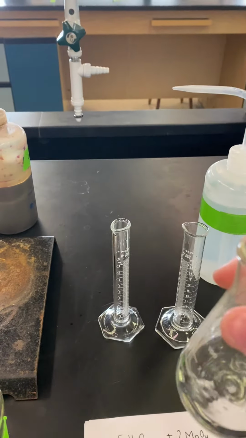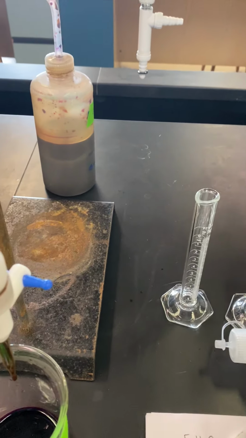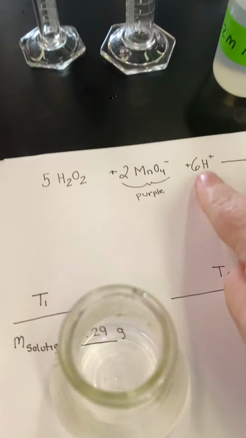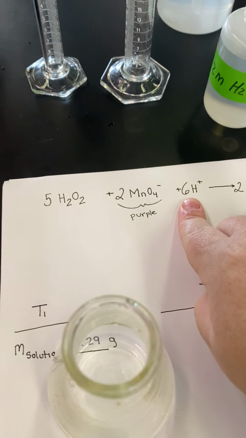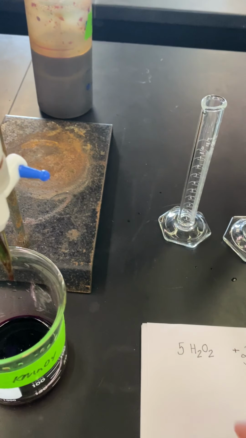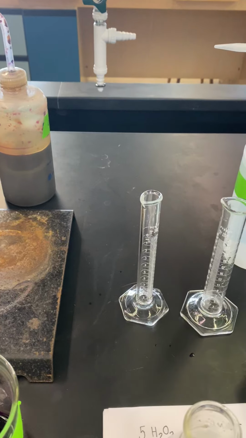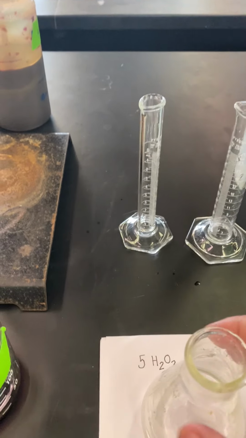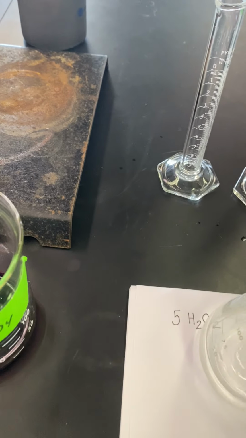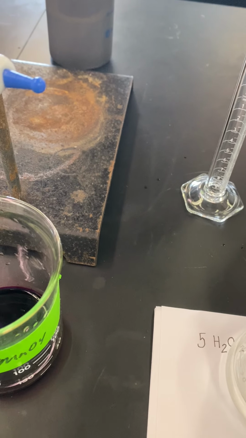Also in this flask, we need to add that sulfuric acid. Part of this reaction, guys, is that we need protons. So if we do not add the sulfuric acid, the reaction will not take place and your purple color will persist and you will never get the reaction to do what it's supposed to do. So we have to make sure that we add the sulfuric acid.